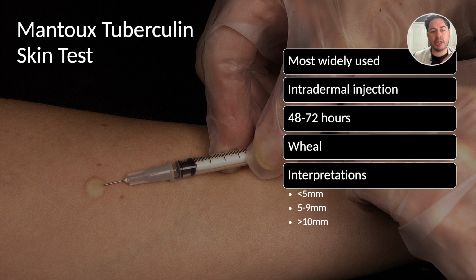We want it to be just underneath the skin, and then after about 48 to 72 hours, we're going to read or have this read to us. Now, I worked at a facility where the respiratory therapists were the ones that injected this and did the readings. So this is something that we need to know.